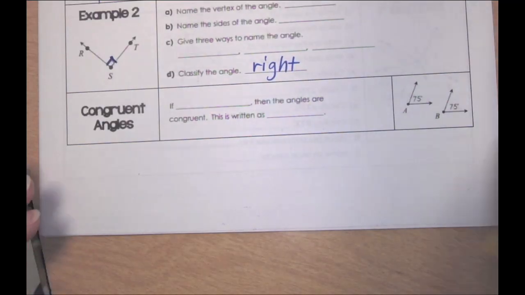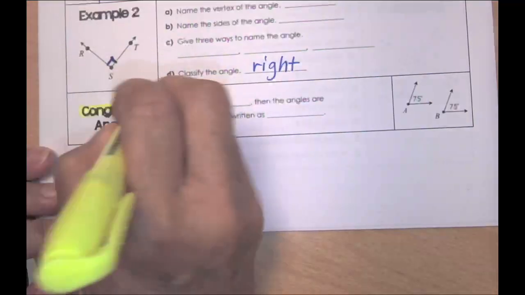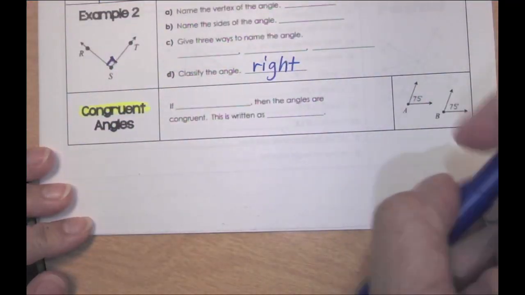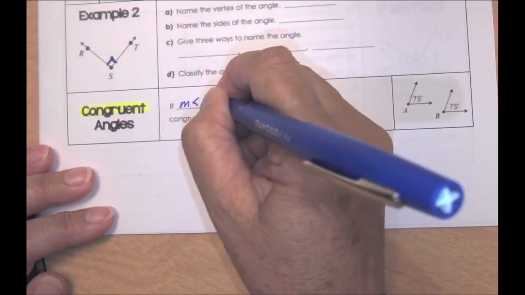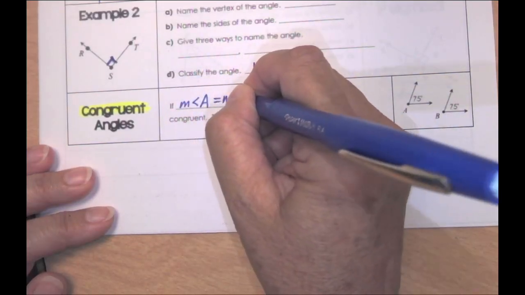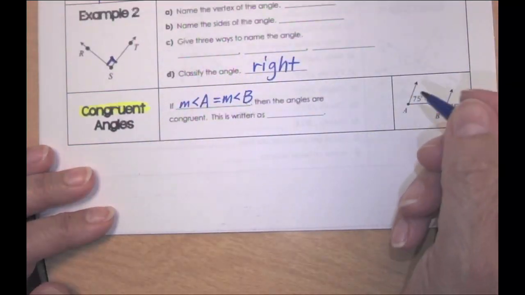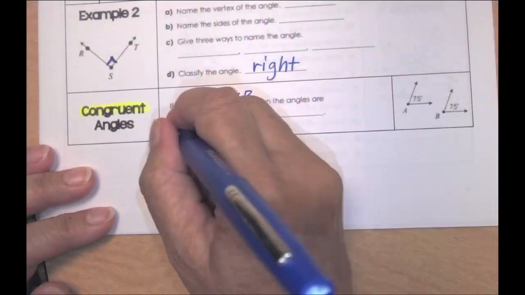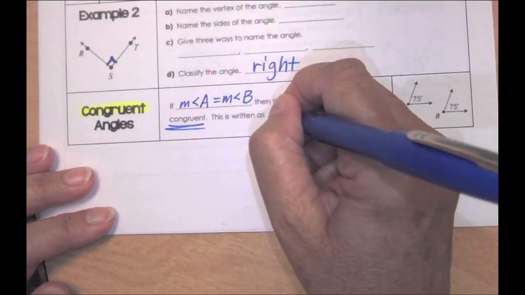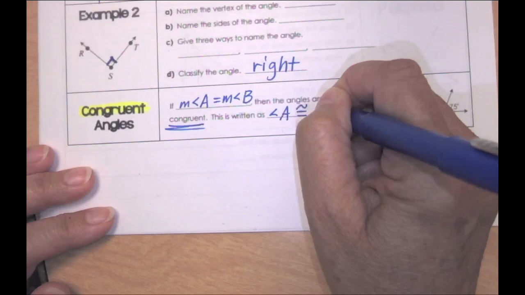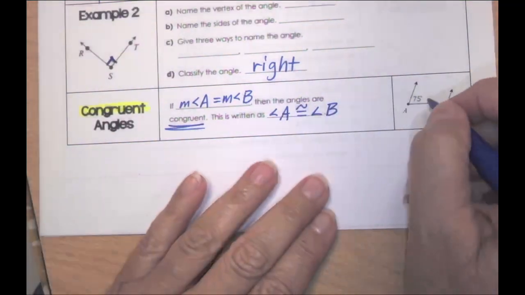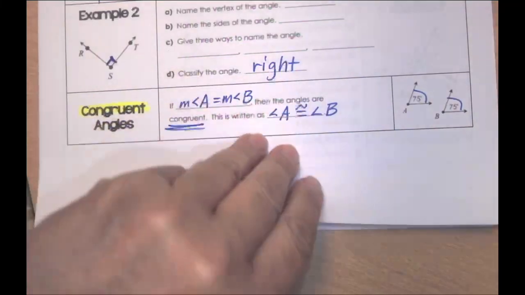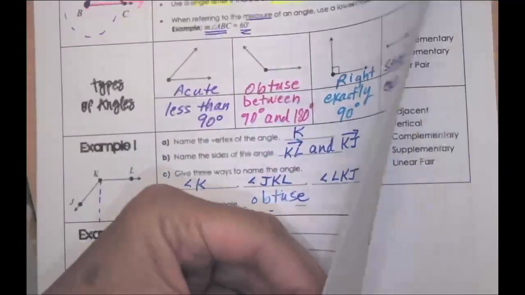So let's talk about congruent angles. We already talked about that the word congruent means same size, same shape. So if the measure of angle A is equal to the measure of angle B, that means they have the same degrees in them, then the angles are congruent. It is written as angle A is congruent to angle B. We use that little squiggle over the equal sign to mean congruent. Since these are both 75 degrees, they have the same measure, they are congruent.